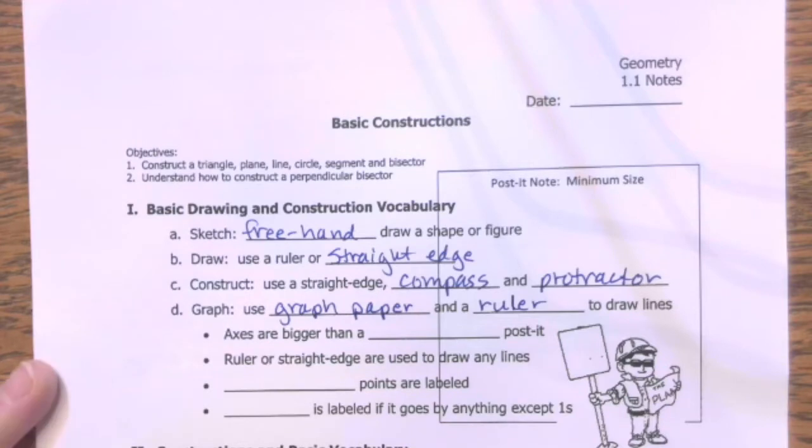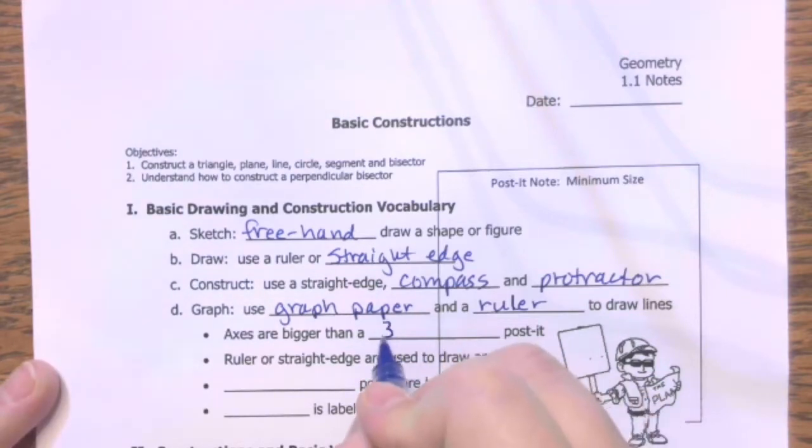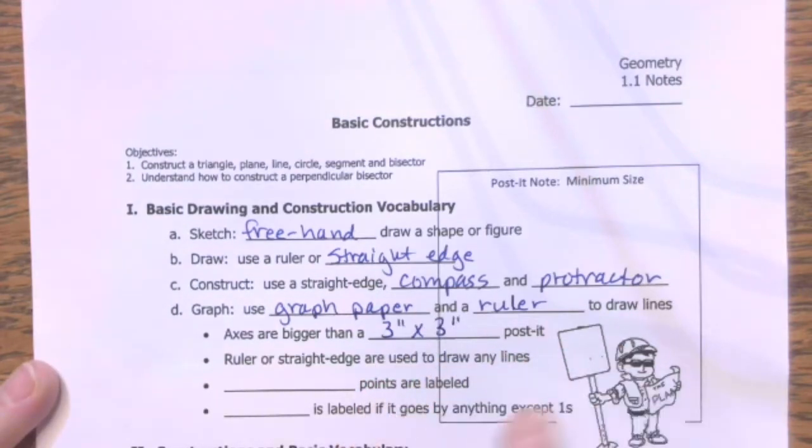The axes on your graph need to be bigger than a 3-inch by 3-inch post-it. This is a 3-inch by 3-inch post-it. If I can put a post-it over your graph and cover it up, it's too small. So that's the minimum size. A ruler or straight edge are used to draw any lines in a graph.